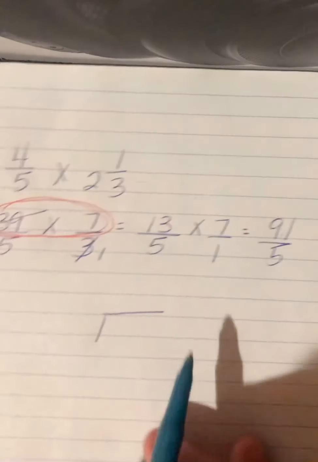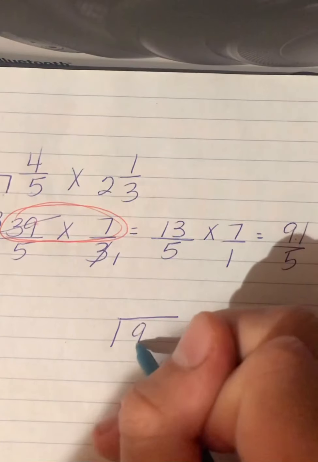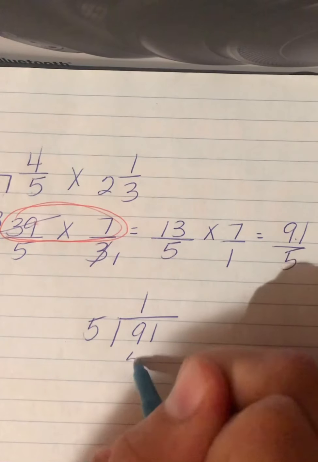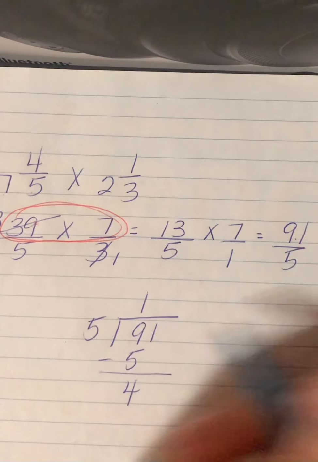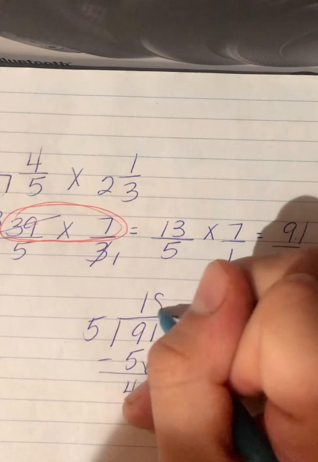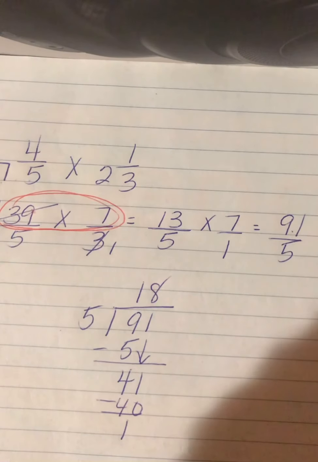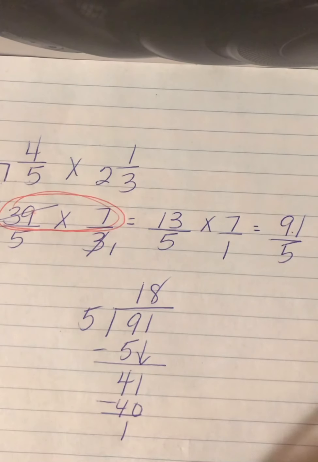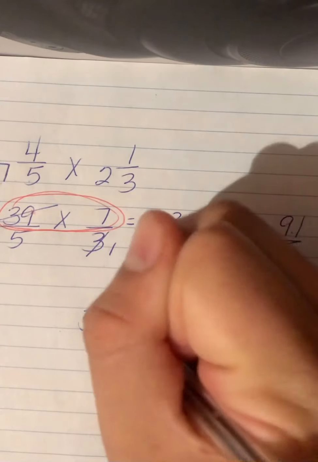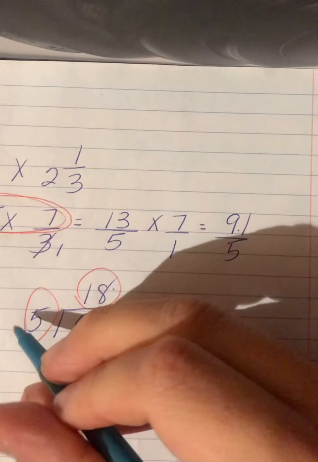The way I do that, draw my division box. What goes on the inside? 91. On the outside, 5. How many times can 5 fit into 9? Once. 9 minus 5 is 4. Bring down the 1. How many times can 5 fit into 41? 8 times 5 is 40. So now I get all three parts of my mixed number, 18 and 1/5. So 18 and 1/5.